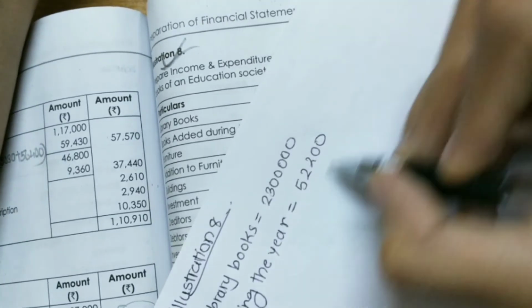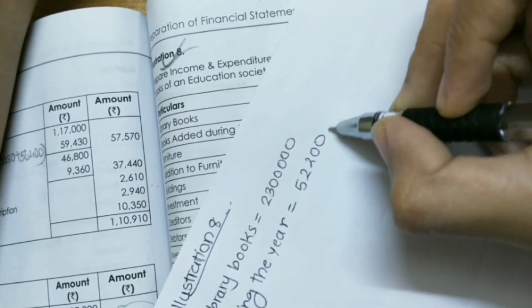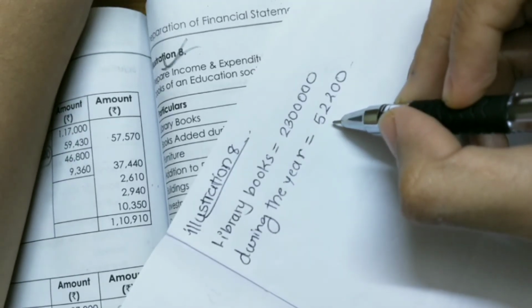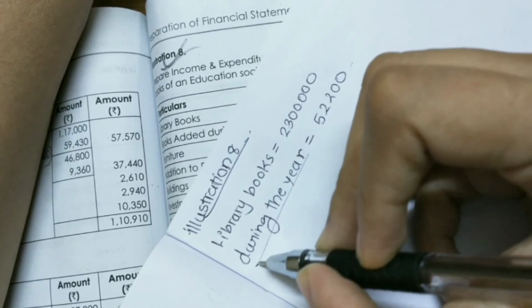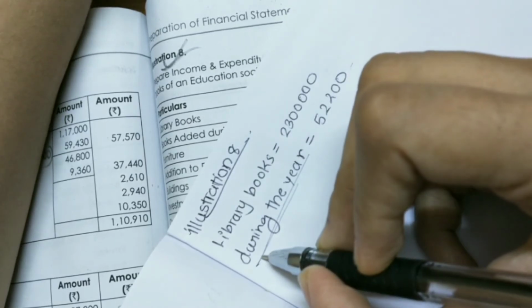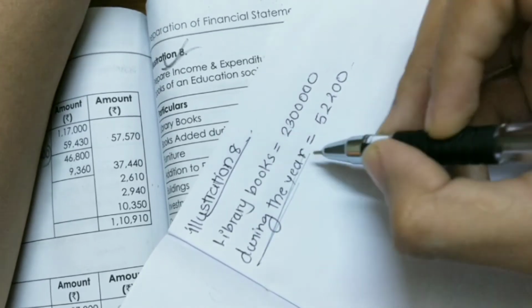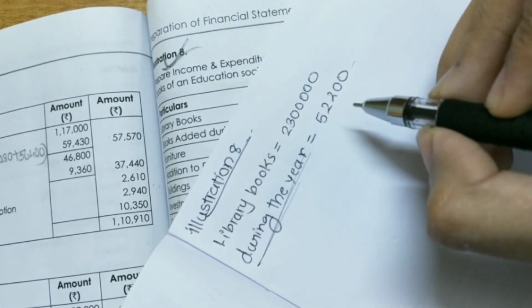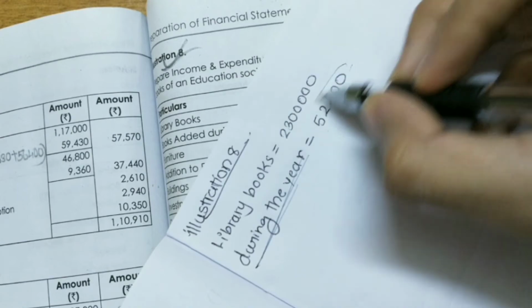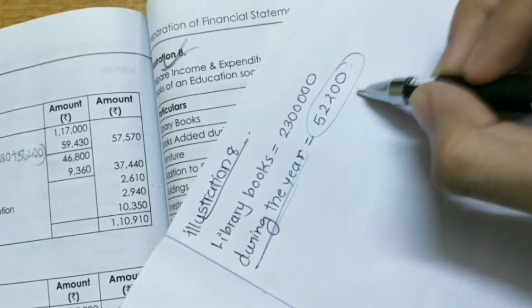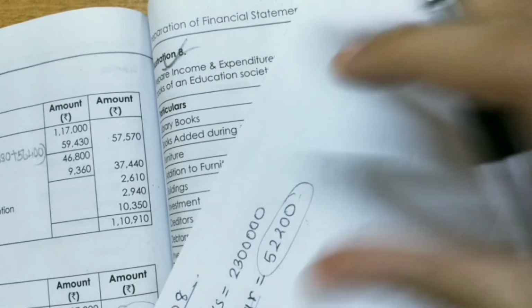They have not mentioned the exact date when they bought these books, right? They just say that it was during the year. They have not stated on which date they bought it. So we are assuming that the additional books which we bought during the year were bought in the middle of the year.